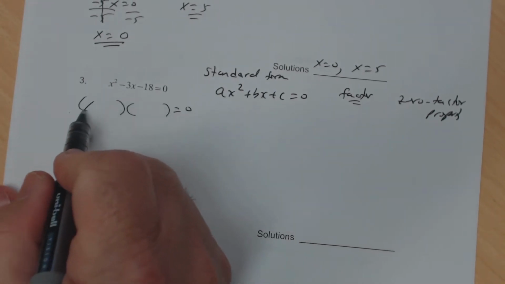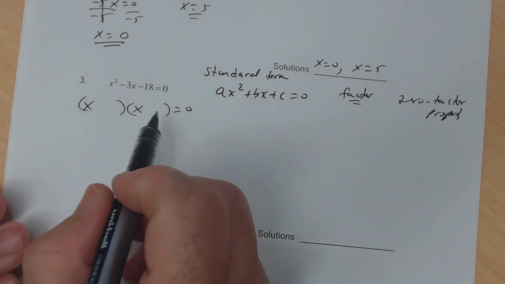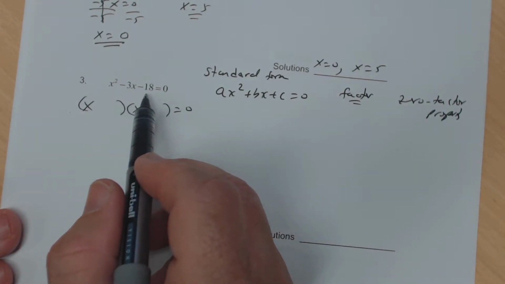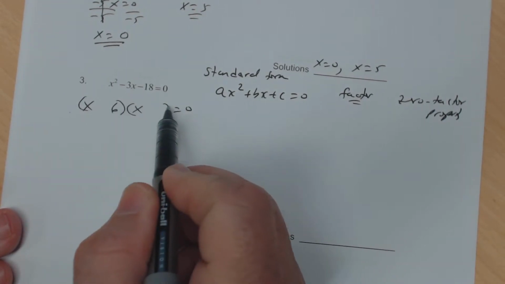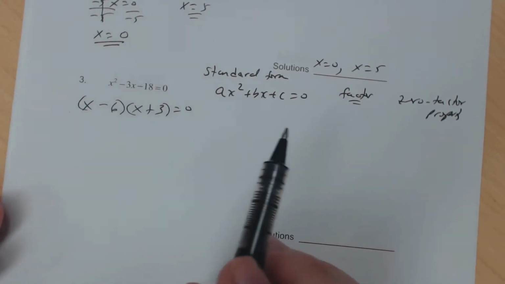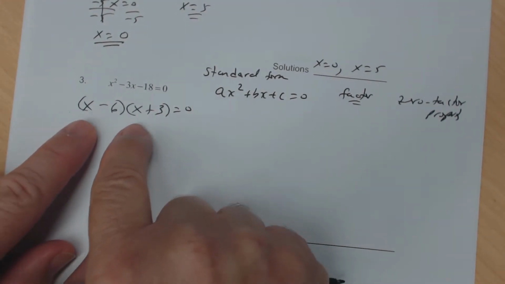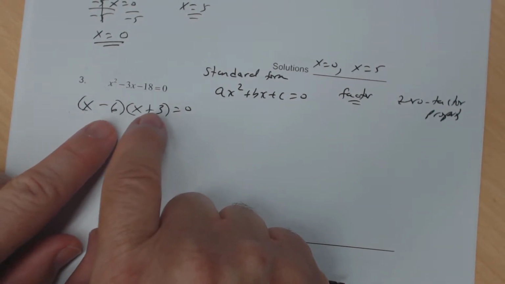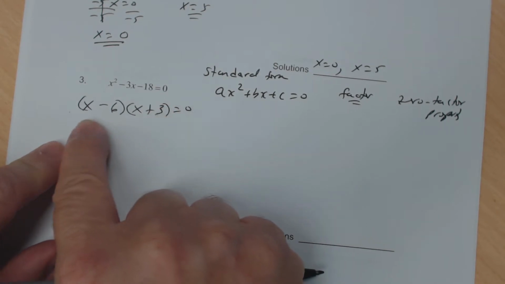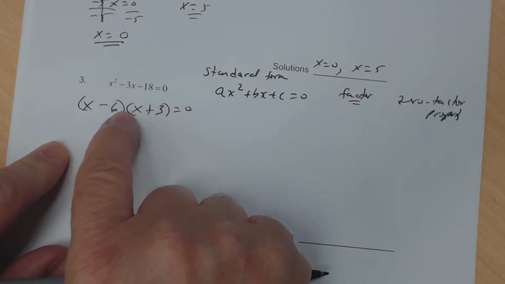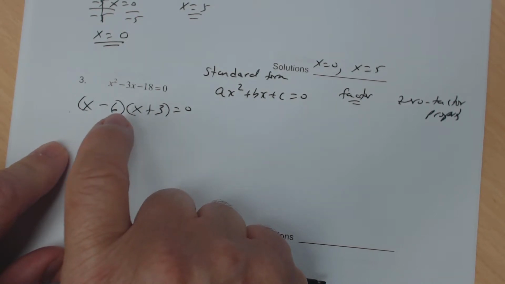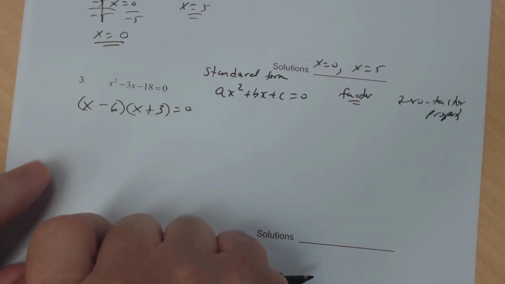Alright, so I'm going to use trial and error to figure out what the factorization is. And I think what's going to work will be 6 and 3. So 6, 3, and the 6 would have to be negative and the 3 would have to be positive. And check yourself. X times x is x squared. A negative 6 times a positive 3 is a negative 18. The outer is a positive 3x. The inner is a negative 6x. When I add them up, a negative 6x and a positive 3x is a negative 3x.